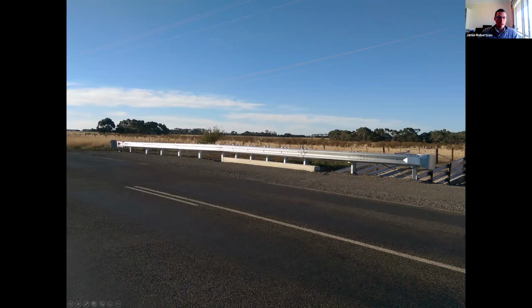Again, I often see that some pretty token lengths of barriers are installed at things like this stock underpass or other small structures. Here we've got a grate on the approach side, a trailing terminal on the other side. Now that would have been designed based on clear zone thinking. It would have been considered outside the clear zone for one direction of travel.